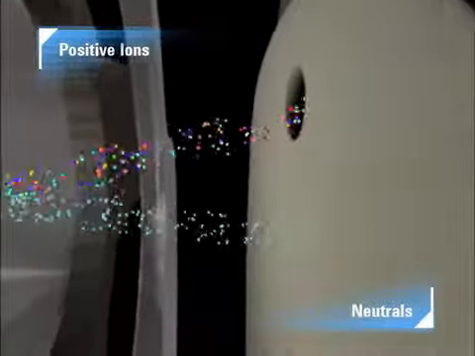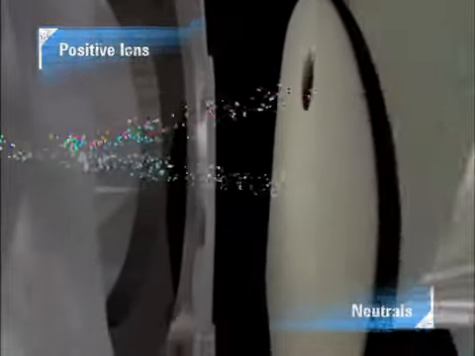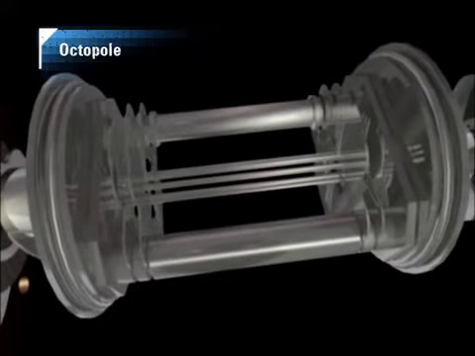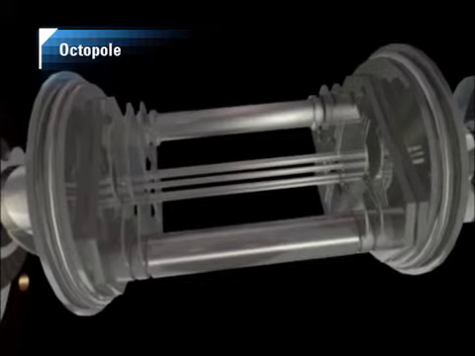Electrostatic lenses focus the ion beam and separate the positive ions from the unwanted neutral species by bending them into the reaction cell, the heart of the octopole reaction system, or ORS. The ORS is unique in using an octopole ion guide in the cell rather than the hexapoles and quadrupoles used in other cell ICP MS systems.